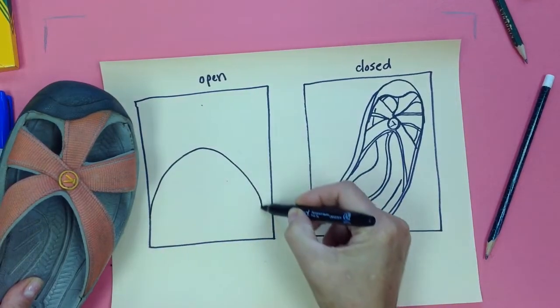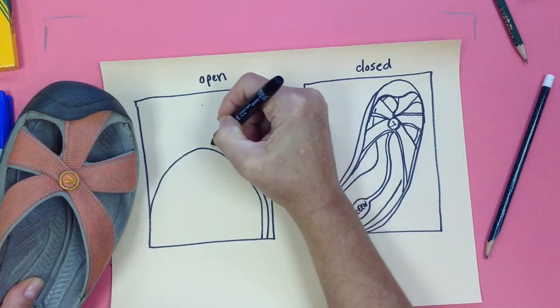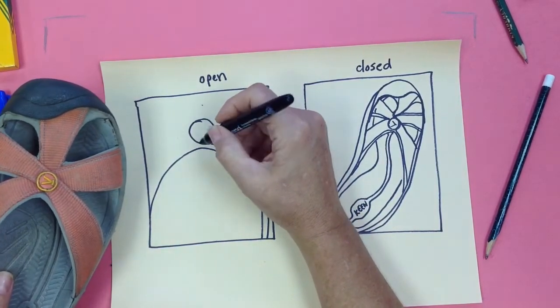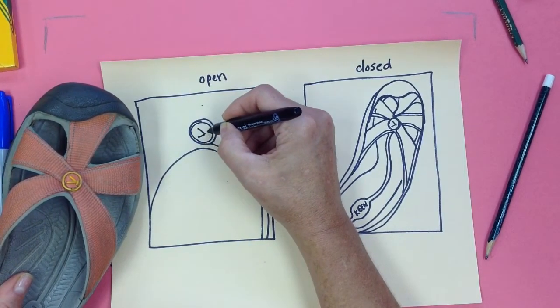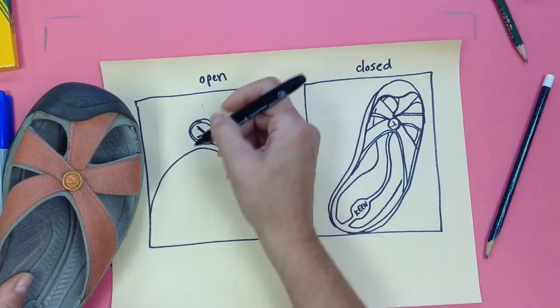So this would be that curve of the first strap. Oops. Here would be the second one. Here's the little strange logo for a shoe called Keens. I don't know why it's a V, but there it is. Maybe it's a K, but I feel like it's upside down if it's a K.